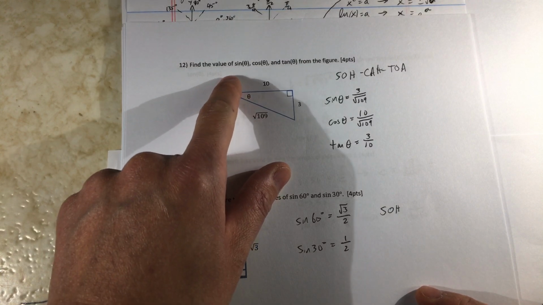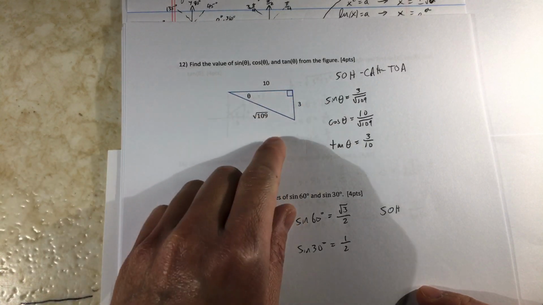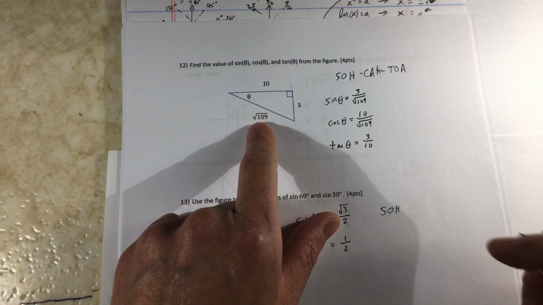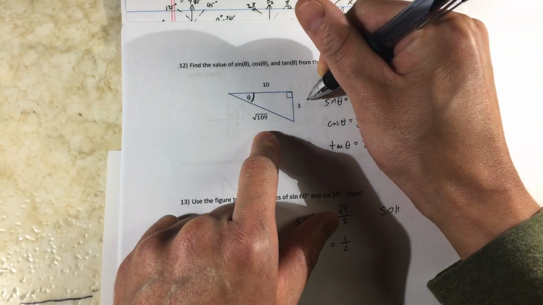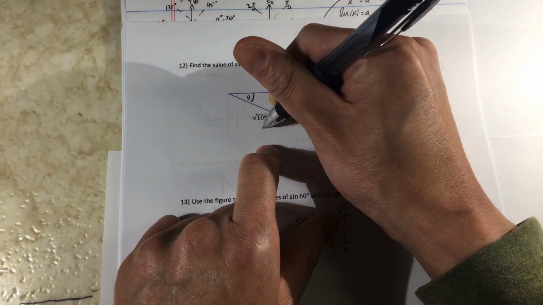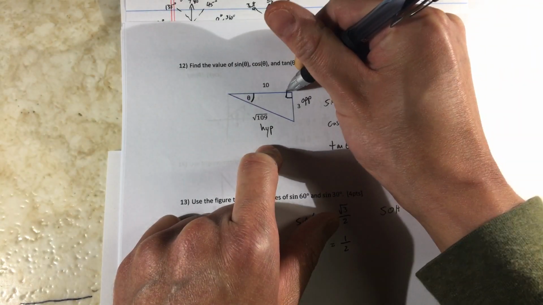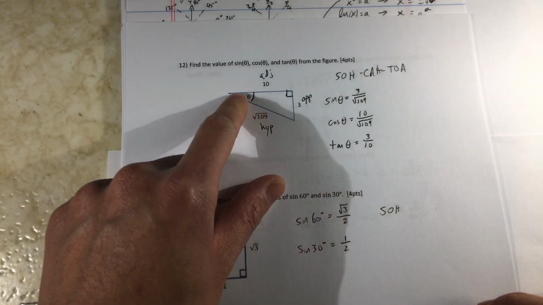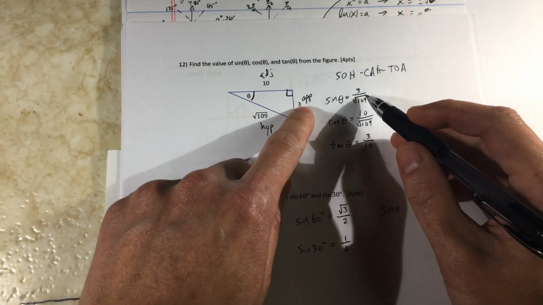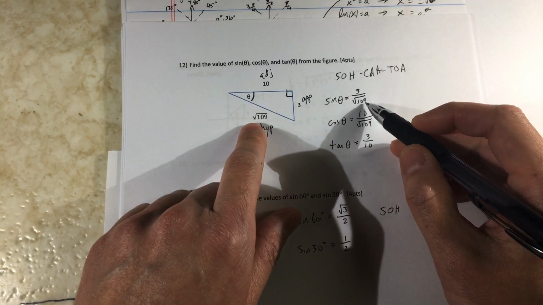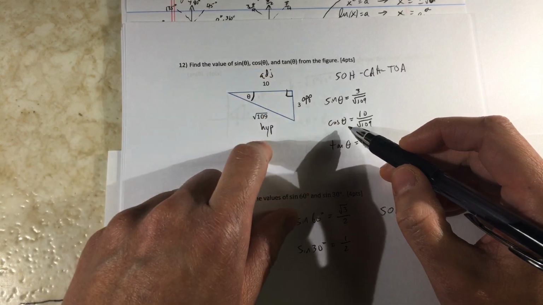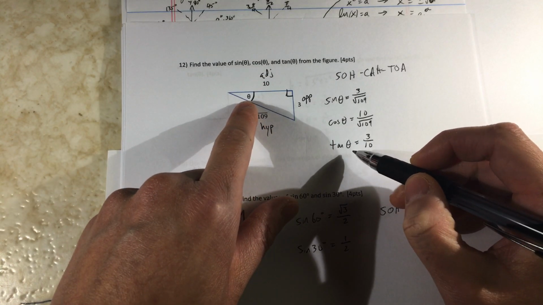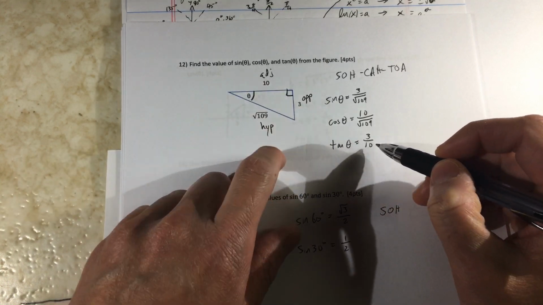All right, so let's do this. Find the value of sine theta, cosine theta, and tangent theta in the figure. Sine theta is opposite over hypotenuse. If this is our angle, then this is the opposite side, and this is the hypotenuse. The hypotenuse is also opposite the 90 degree angle, and this is the adjacent side to our angle. So sine is opposite 3 over hypotenuse, square root of 109. Cosine is adjacent over hypotenuse, which is 10 divided by square root of 109. And then tangent is opposite over adjacent, which is 3 over 10.